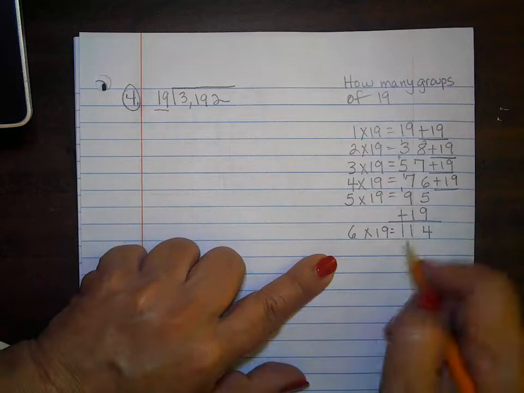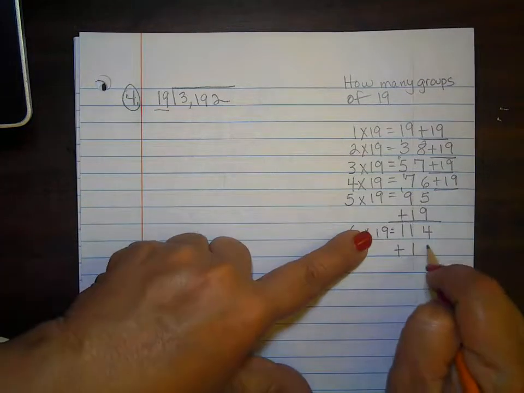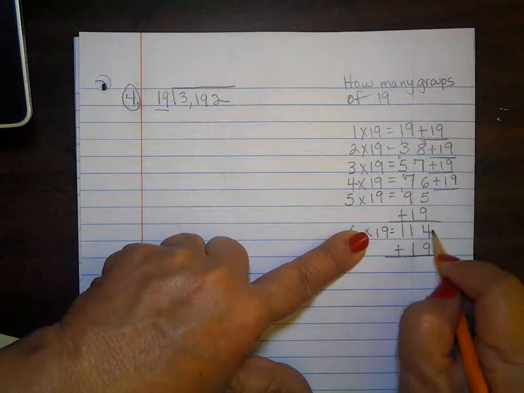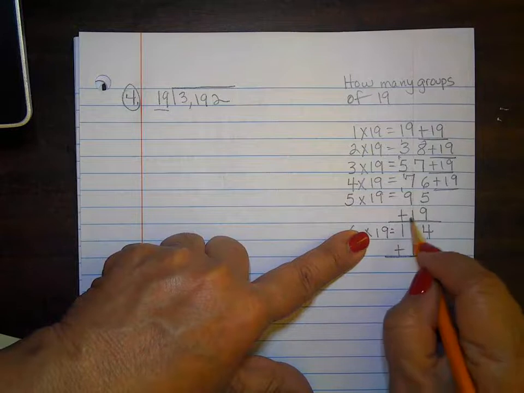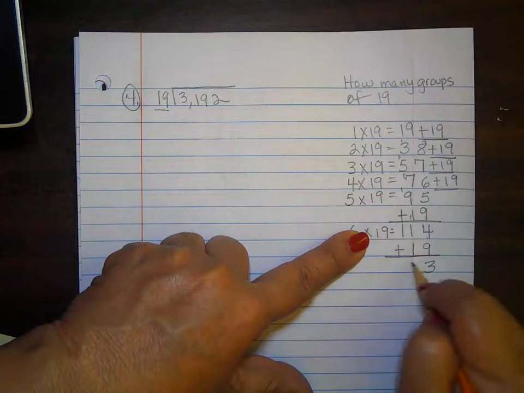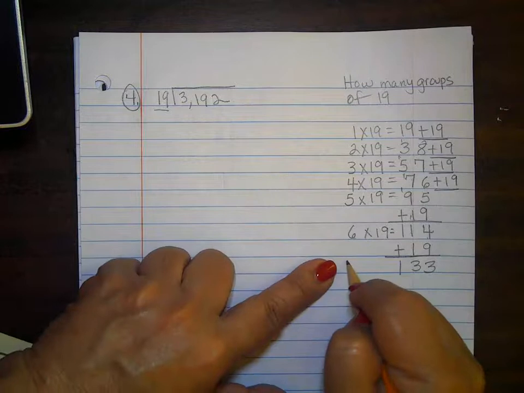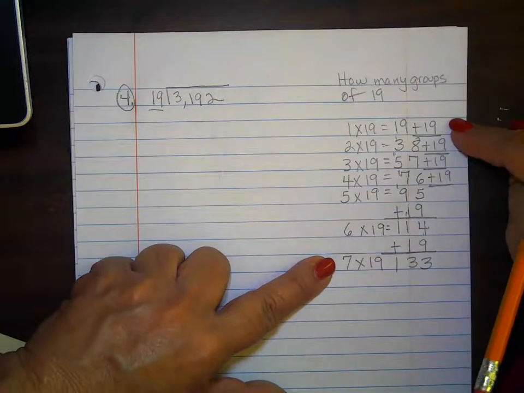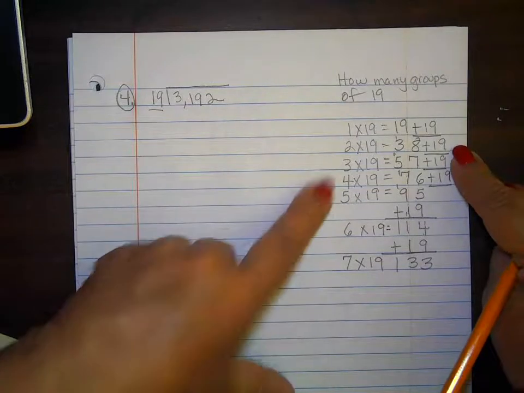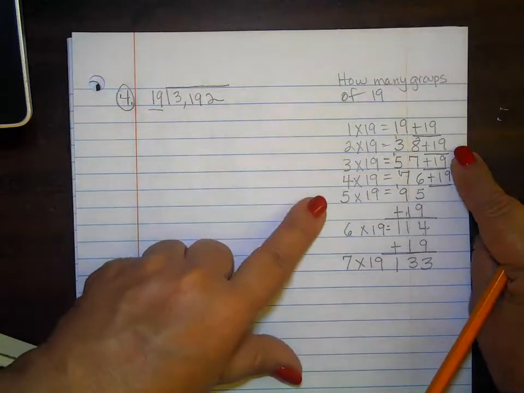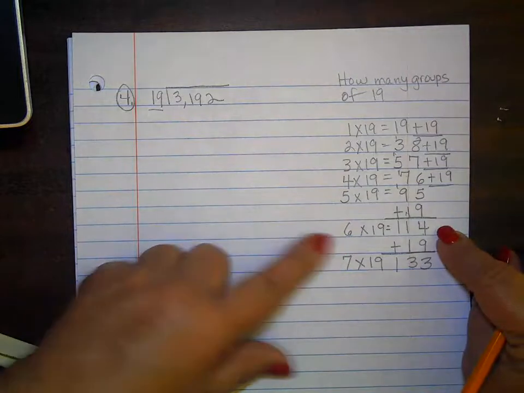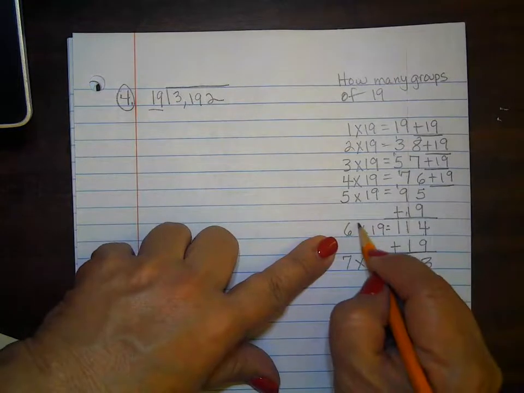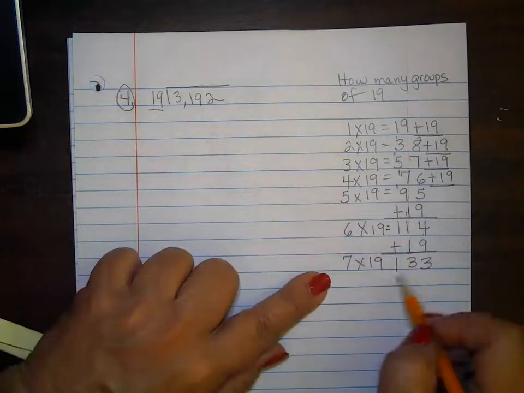And if you wanted to add another group of 19, that's 9, 10, 11, 12, 13. 1, 2, 3. It's 133. That will be 7 times 19. So again, you can do side by side, repeated addition, but showing your multiplication for your groups, or you can stack them, still doing repeated addition, but putting how many groups of 19 that you have.